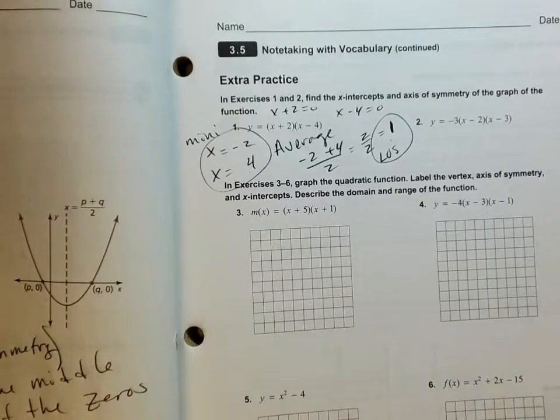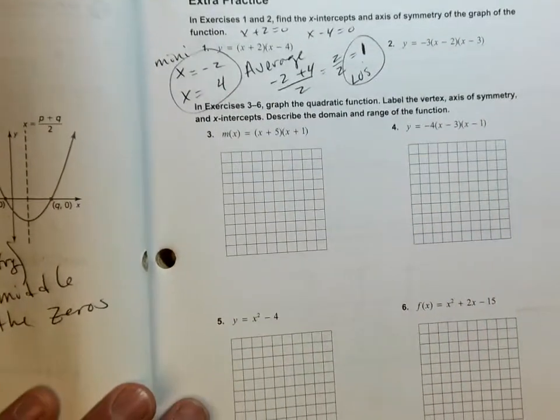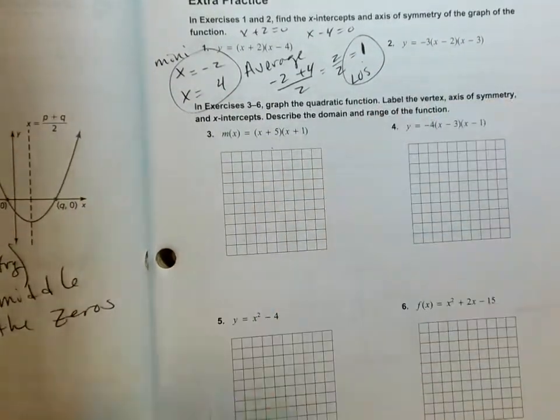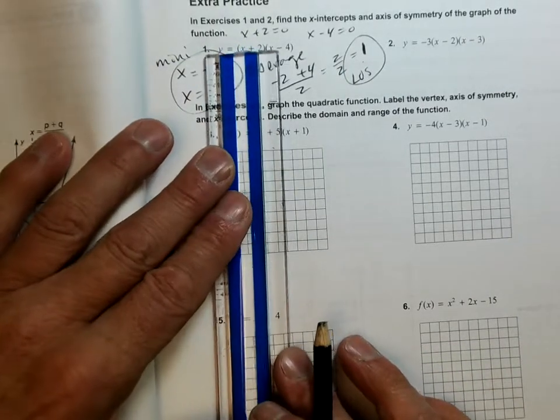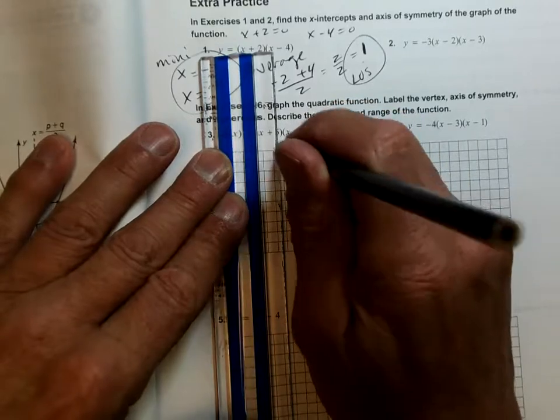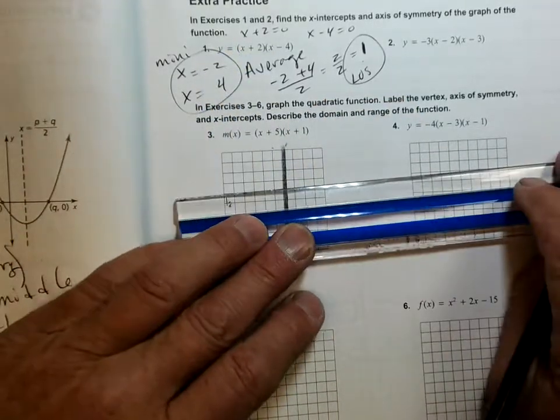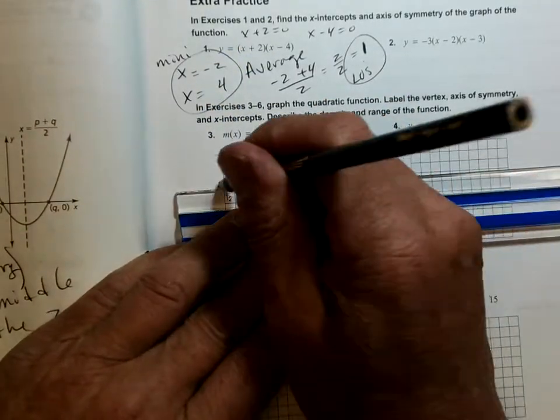Now actually, let's graph it. Let's take a look at example 3. First of all, I'm going to go ahead and make my xy axis. I kind of know what I'm doing, so I'm going to put it way over here. Kind of got an idea what it's going to look like, so I'm going to put it way over here, like that.